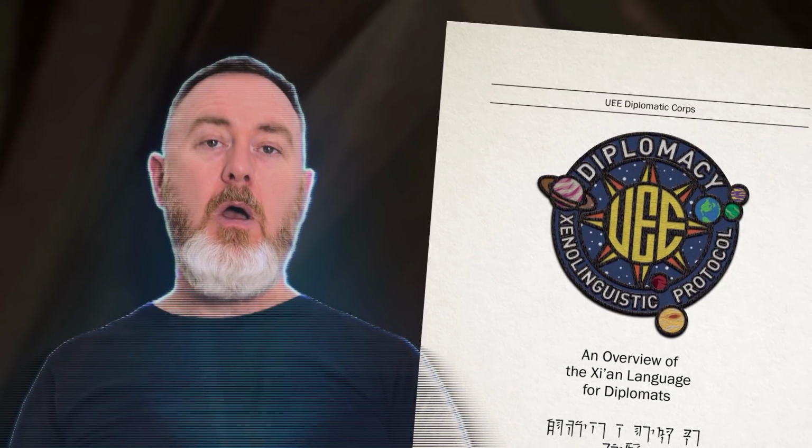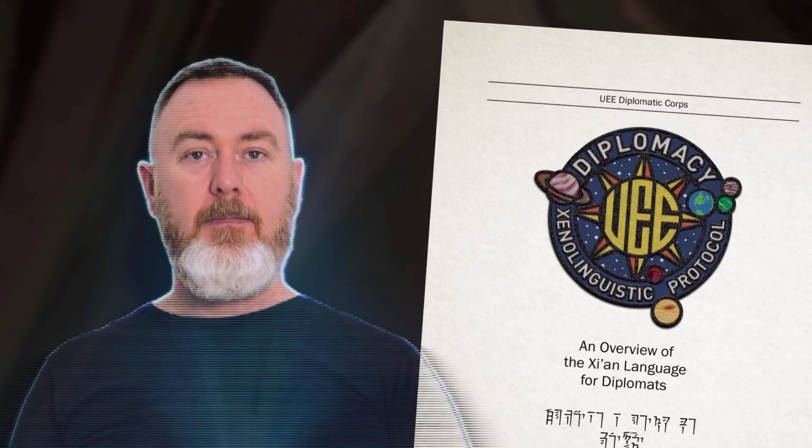Keep in mind also that the Xi'an script on Xi'an worlds is written almost exclusively vertically from the upper right to the lower left. When practicing long words and sentences, keep this in mind and try to write it that way yourself. A single space separates words. You can find some examples of numerals and punctuation on the downloadable document.